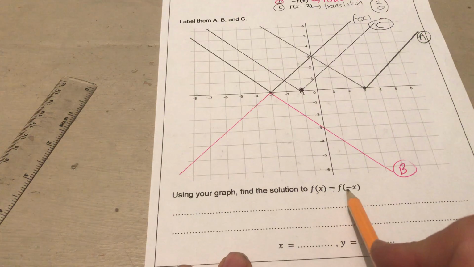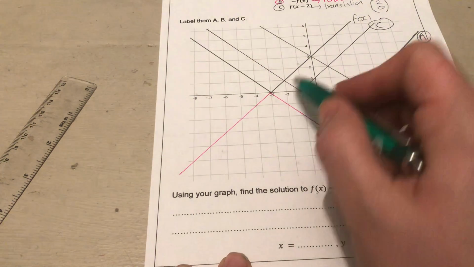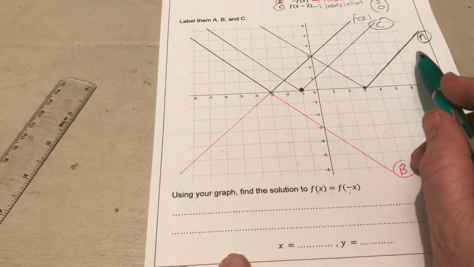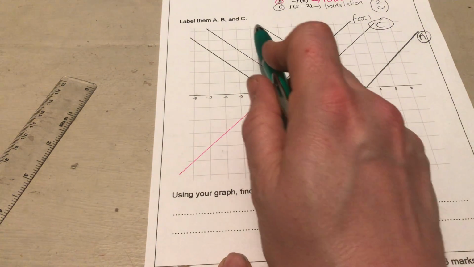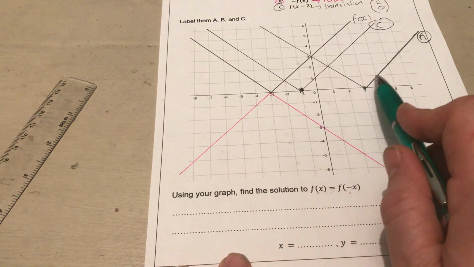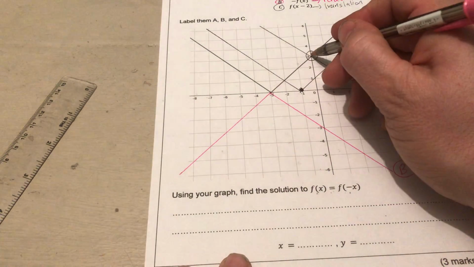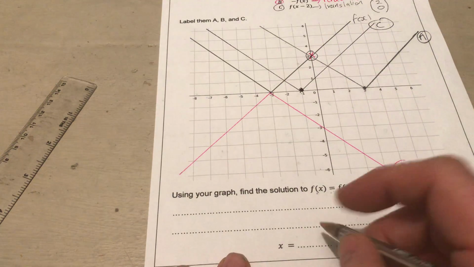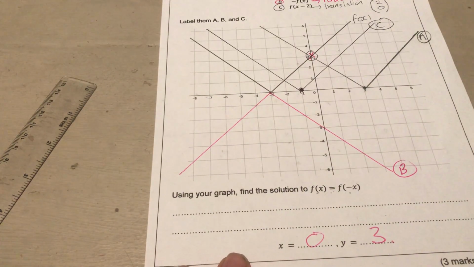Well, if I look at my original graph, which is here, and graph A, which was the reflection in the y-axis, I notice they meet there. So that is the intersection. So my intersection is at x equals 0, y equals 3.